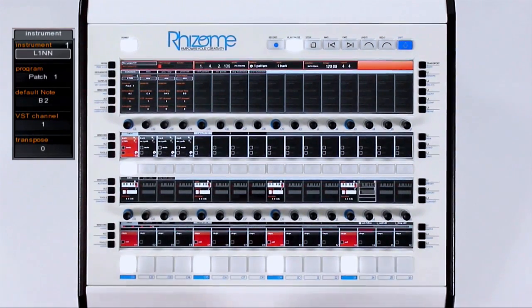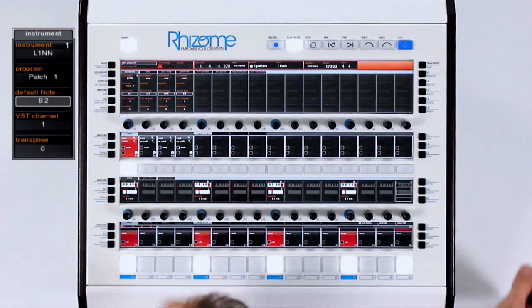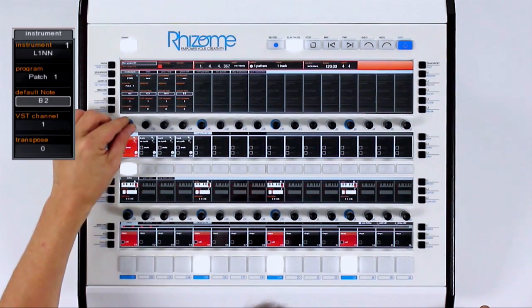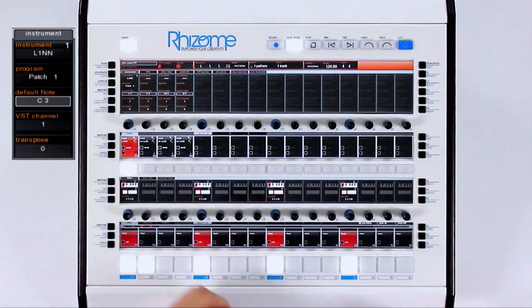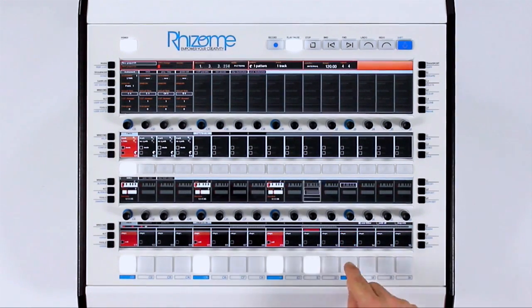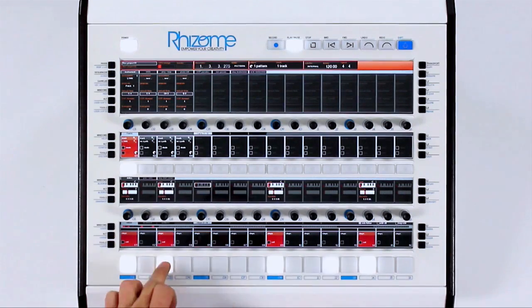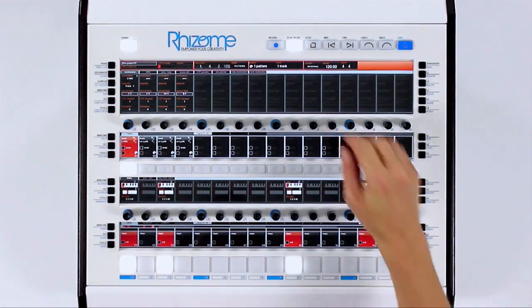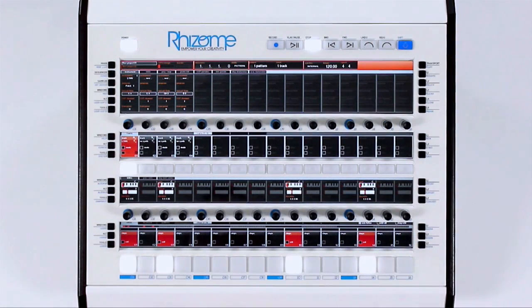Why? Because the rhythmic sounds are only on certain notes, so I'll change the default note. I choose the line L3 of Zone 1, and I change the default note to C3, which corresponds to the bass drum. Now I change the programming of the steps. Perfect. I have finished my first track.